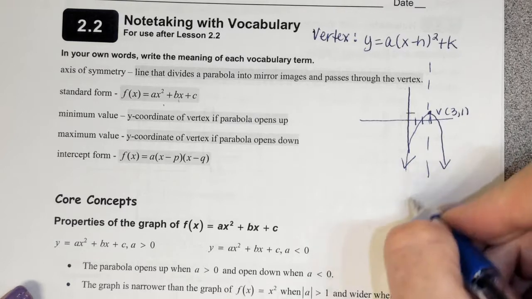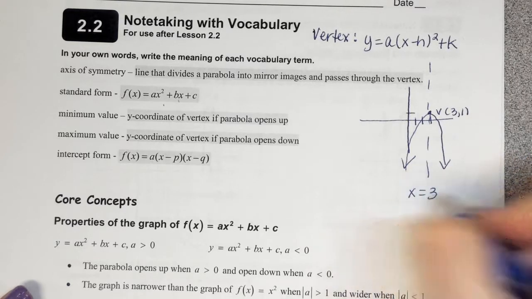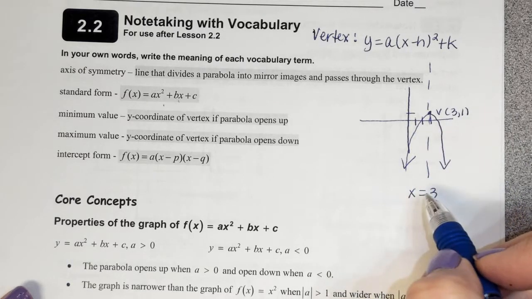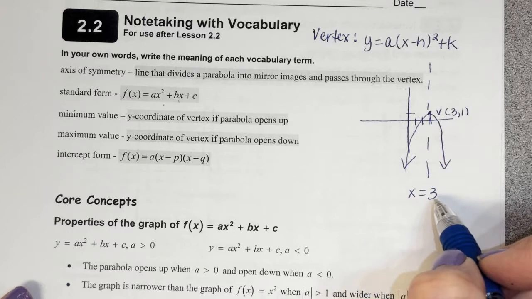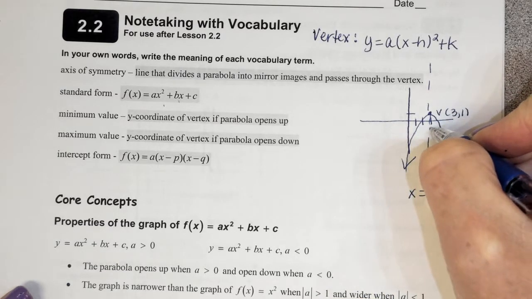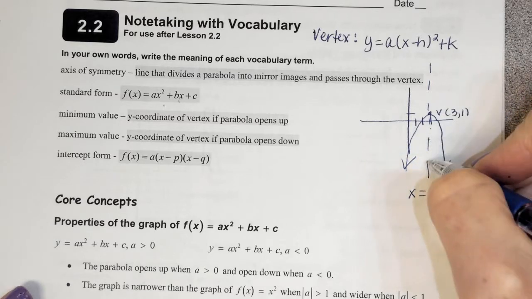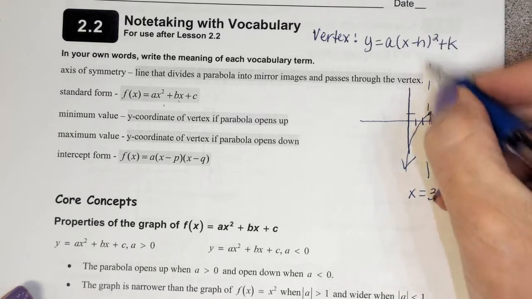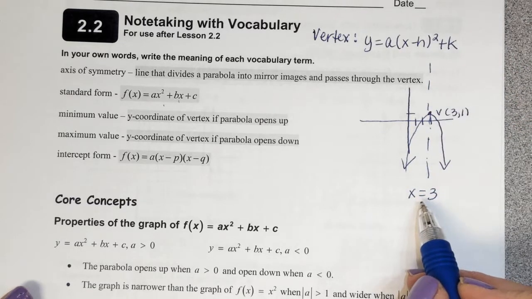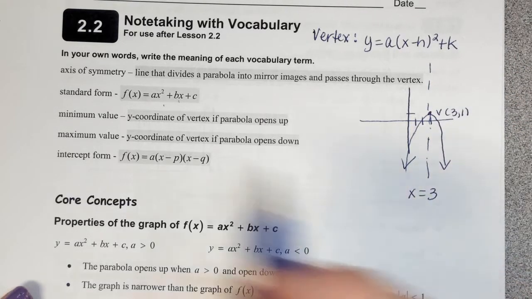Isaiah? X equals 3. And how did you know that? Since it's a vertical line, its equation is x equals a number. Since the x-coordinate of the vertex is 3, x equals 3. Right. All vertical lines, guys, have to go x equals some number. Can you see how right here, this would be the point 3, 0, 3, negative 1, 3, negative 5, 3, negative 10. Everywhere on here, x equals 3. That's why that's the equation of that, x equals 3.